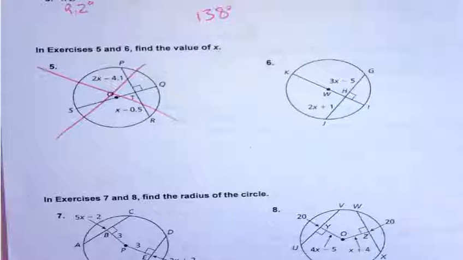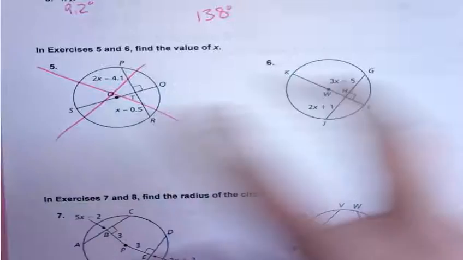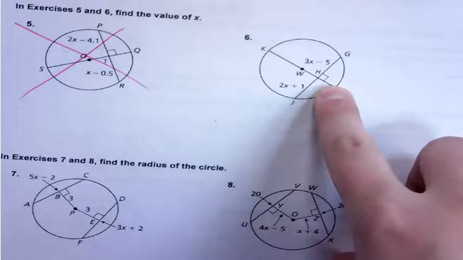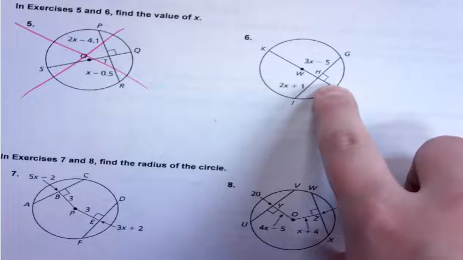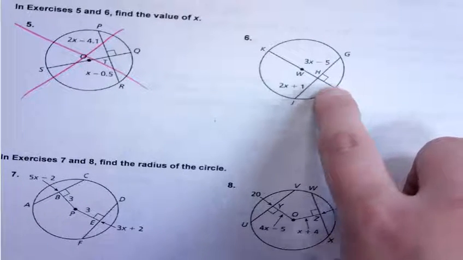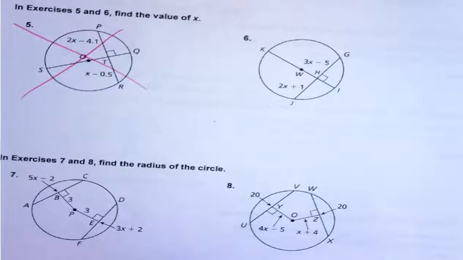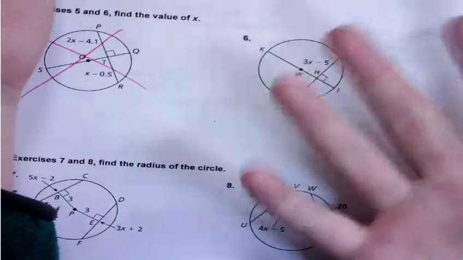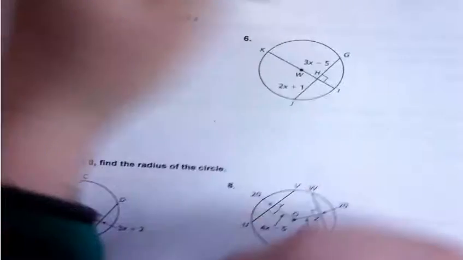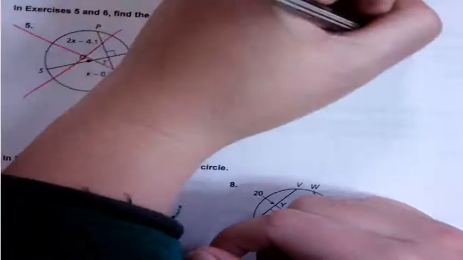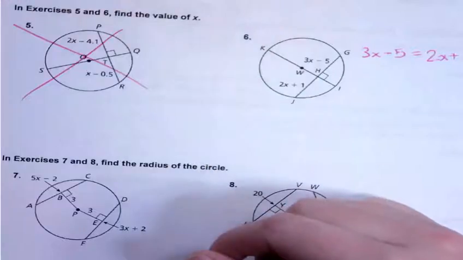Anytime you have a diameter and a chord, and they intersect at a right angle, you're still doing the same thing as we did last class. You have two choices: you're setting things equal or you're using the Pythagorean theorem. One thing that throws people off is they see that right angle and they automatically think, oh, just Pythagorean theorem. Not in this case. This is the one where you're setting equal even if you see a right angle, because if these are perpendicular, then each of the sides are going to be congruent. So you're going to set these equal to x plus 1, and you're going to solve for x.